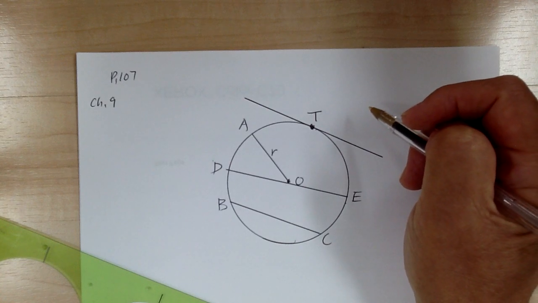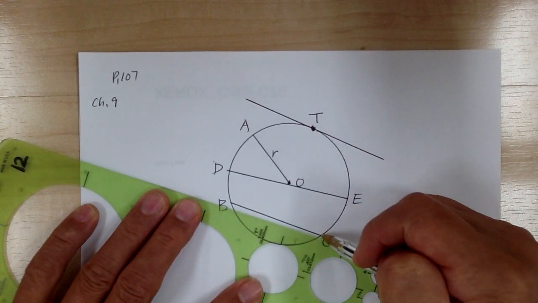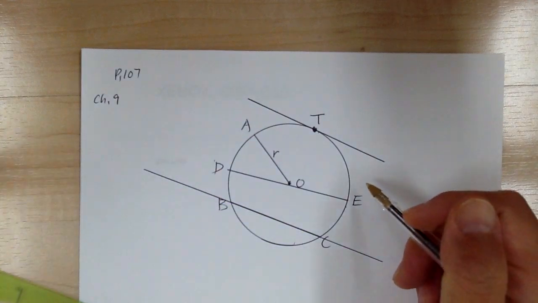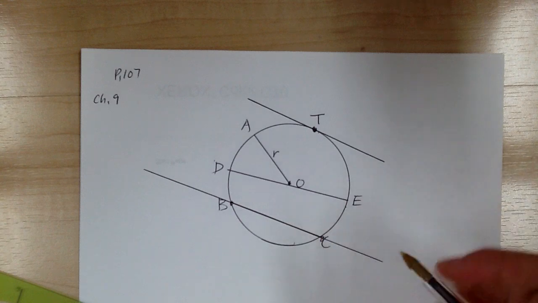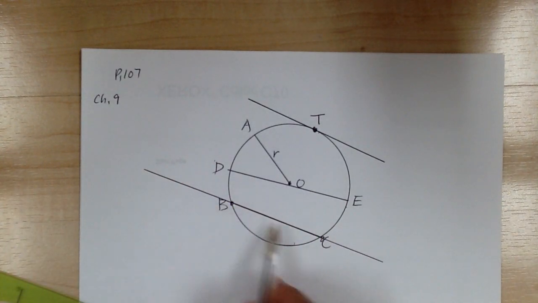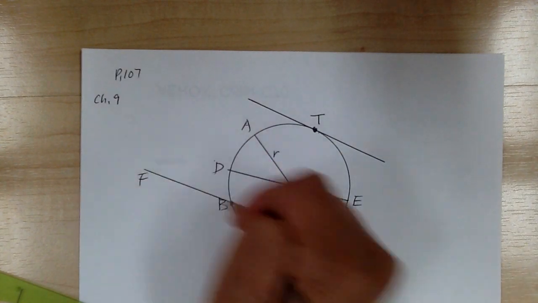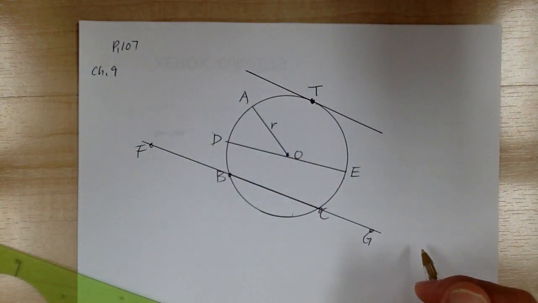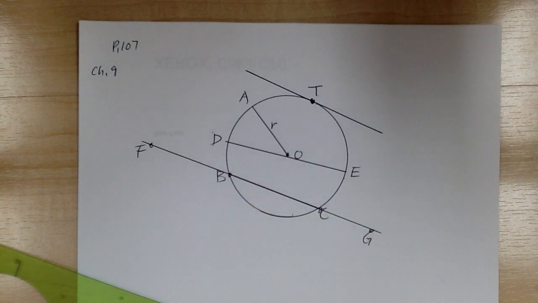Okay, the next one is the secant. A secant would be just an extension of the chord. A secant is a line that intersects the circle at two points. So this is a secant. And the chord is from B to C. So BC is the chord, and FG would be the secant. So a secant is a line, whereas a chord is a segment.